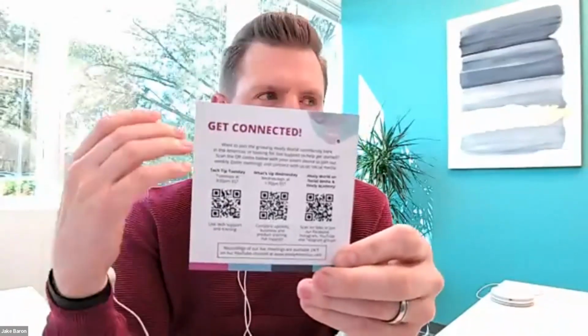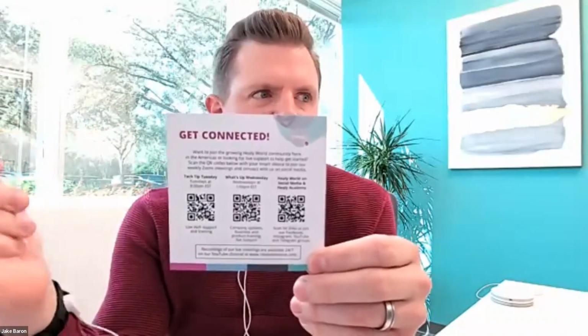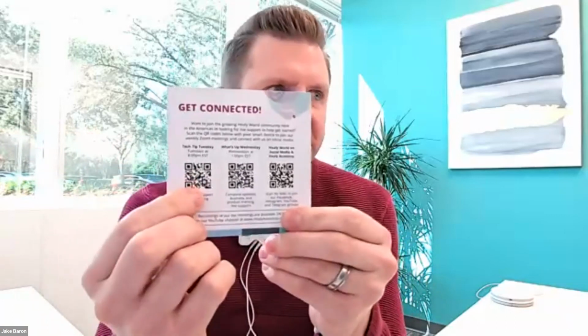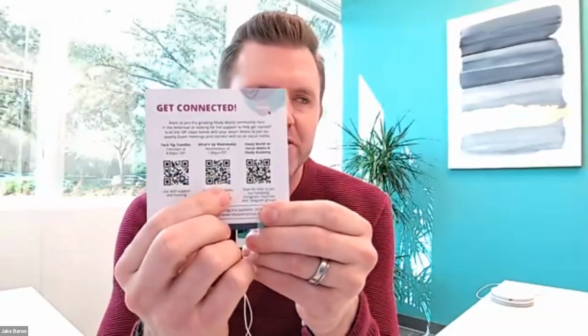So if you need help getting started, want to get connected to our Healy World community here in the Americas, we have this little card. It tells you where to go. We have a link, a QR code to take you directly to Tech Tip Tuesday. There's a QR code to go directly to What's Up Wednesday. And then this last one here actually will show you all our social media sites.